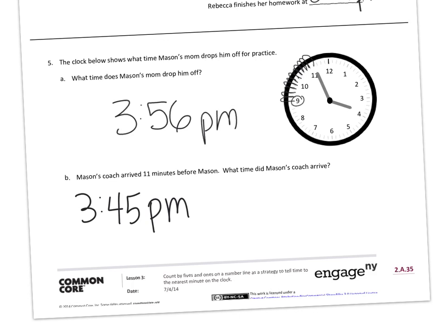And I can actually use an equation to check my answer on that one. If Mason arrived at 3:56 p.m. and his coach arrived 11 minutes before, I can actually subtract. I can take 56 minutes minus 11 because I'm taking 11 minutes away since he arrived 11 minutes earlier. 6 minus 1 is 5. 5 minus 1 is 4. So I can see here that I got an answer of 45. So that was just a way of checking my answer to make sure it was right. I could also have drawn a straight number line and used that to do my counting, but since we had our clock, I thought that it would be nice to use that for us.